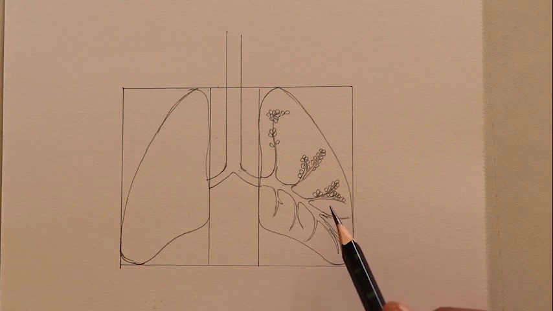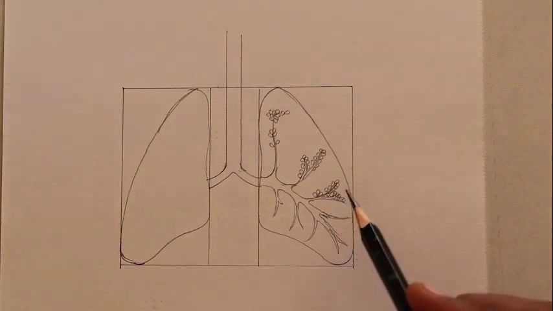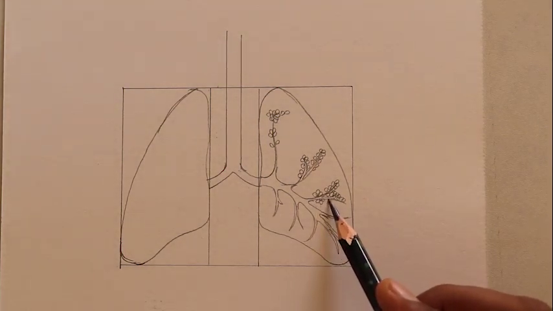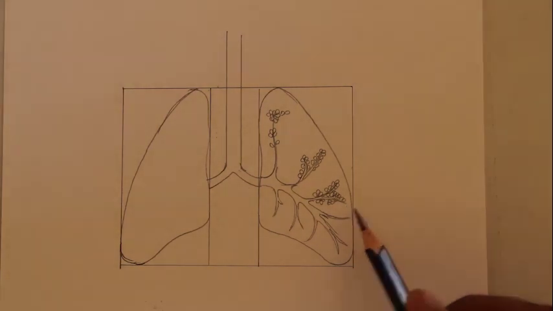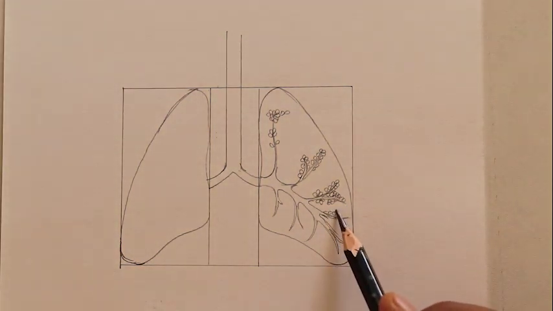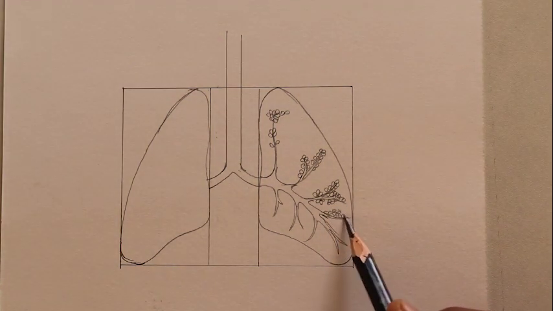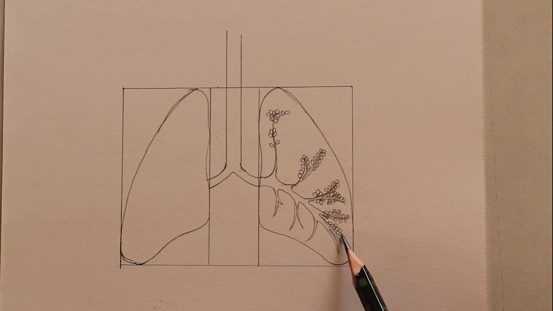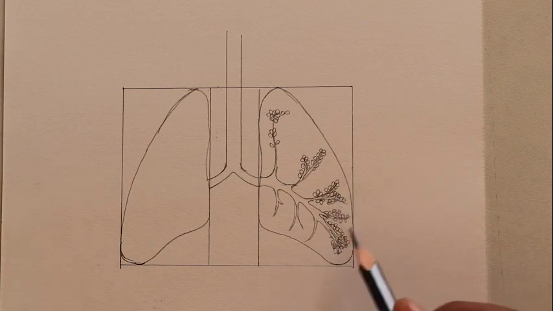These alveoli are where the lungs and blood exchange oxygen and carbon dioxide during the process of breathing in and breathing out, which means oxygen that we breathe in from the air passes through the alveoli and into the blood and travels to the tissues throughout the body.